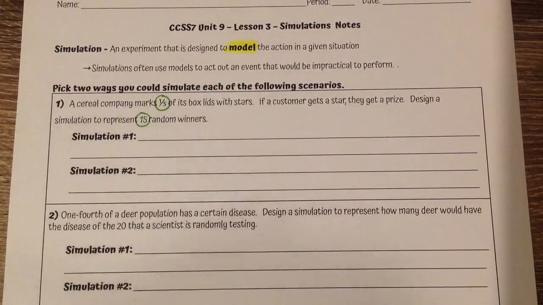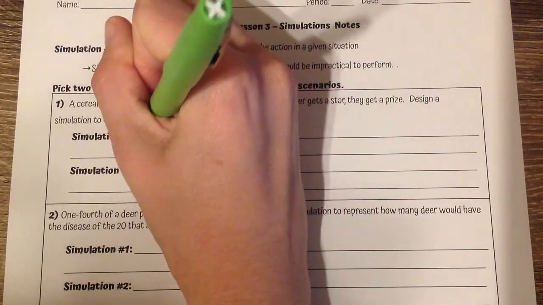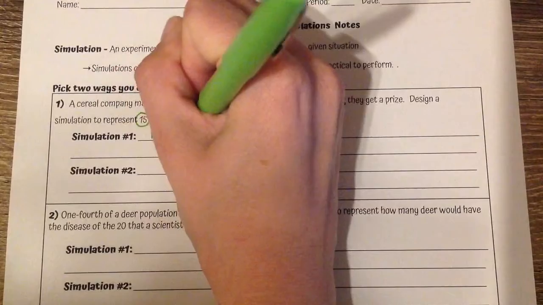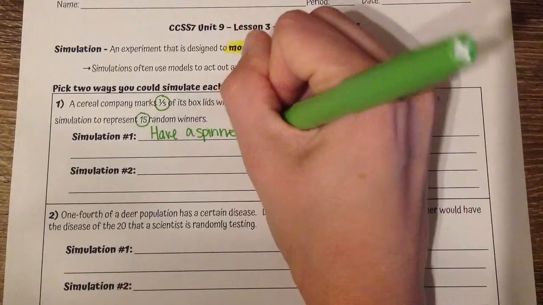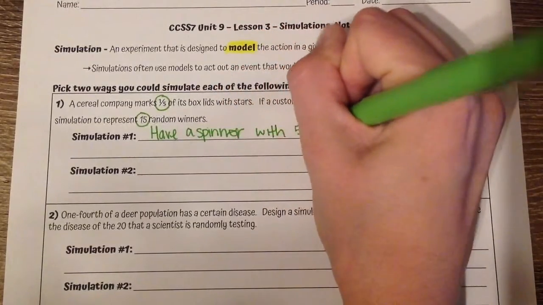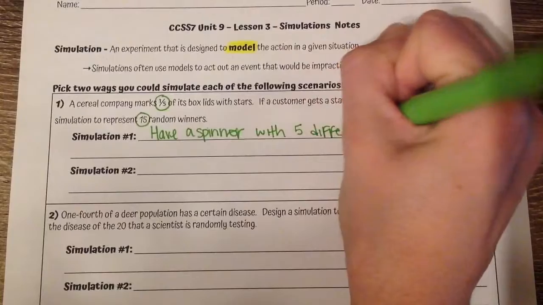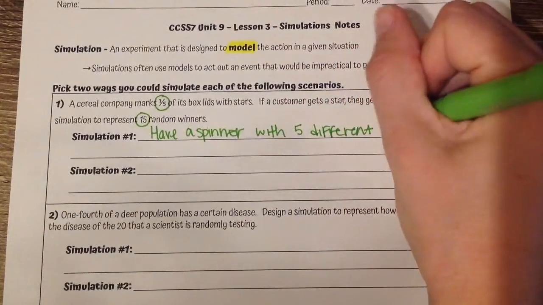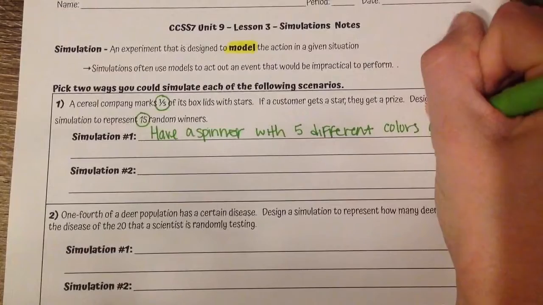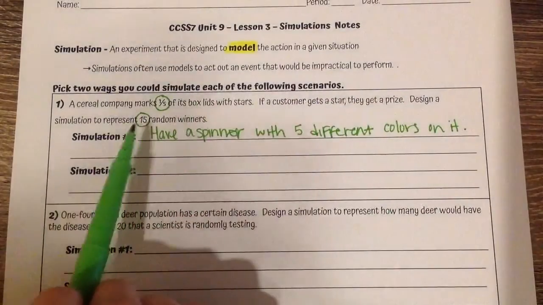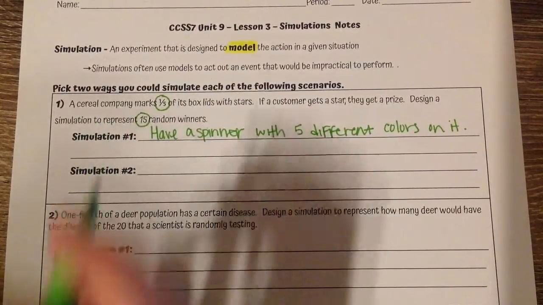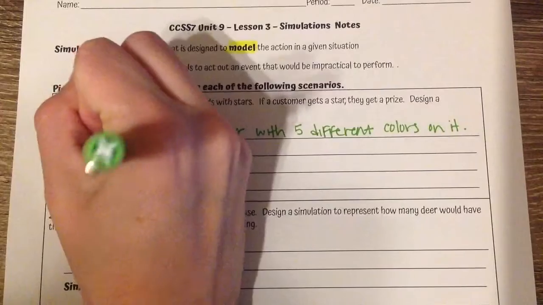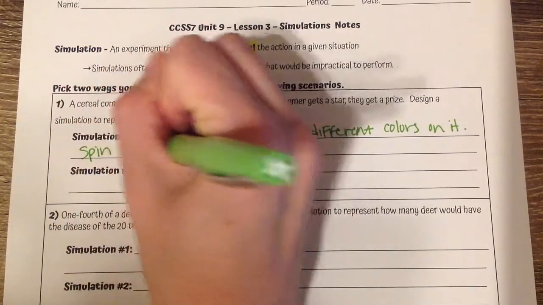For me, the first thing I think of is spinners. Those are easy, right? So simulation 1 could be to have a spinner with 5 different colors on it. And then for the second part, where we're selecting 15 random winners, what I need to include is that I'm going to spin it 15 times.